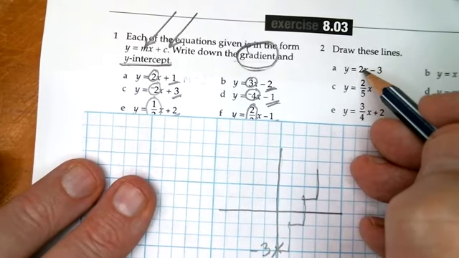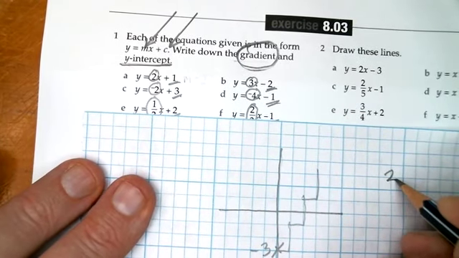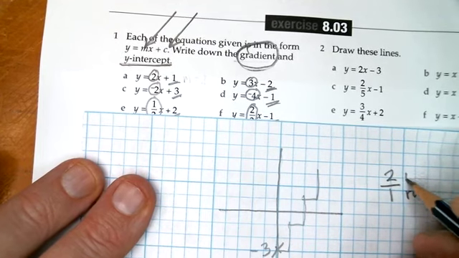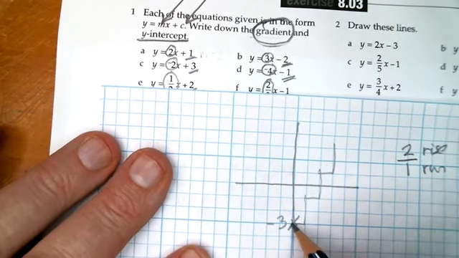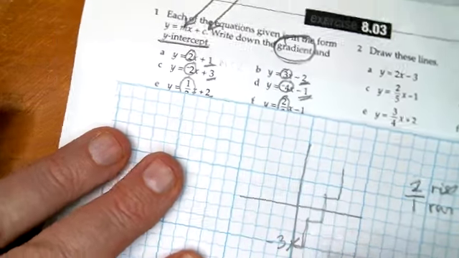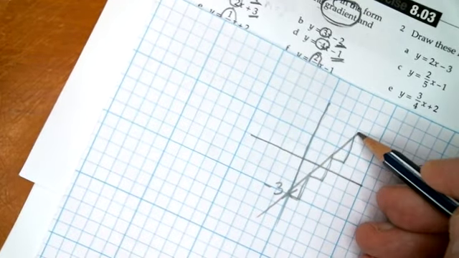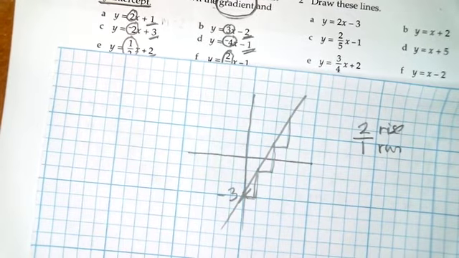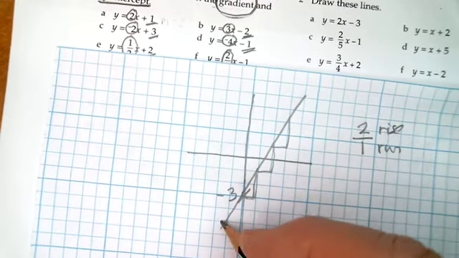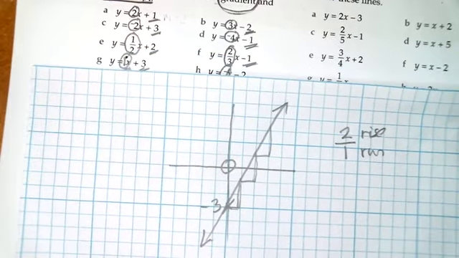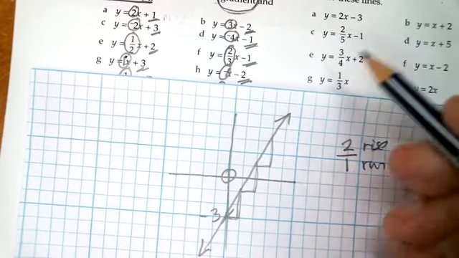It means, because the gradient is 2, and of course 2 is 2 over 1. There's my run, 1 along, and there's my rise, 2 up. So it goes 1 along, 2 up, 1 along, 2 up. Now if I was to then join all those points together, it looks something like that. There is my line. And notice the line goes all the way through, arrow on each end, and of course I'd label the lines, I'd label the axes and so on. All right, let's choose another one.